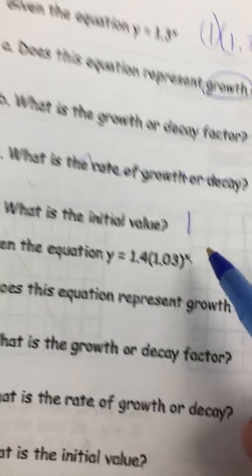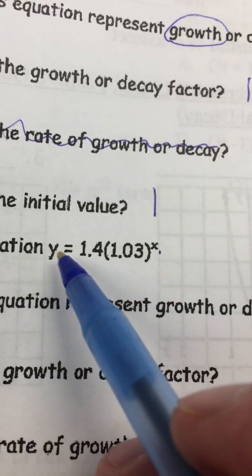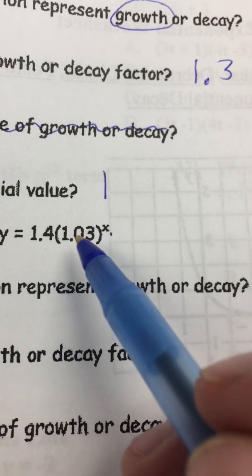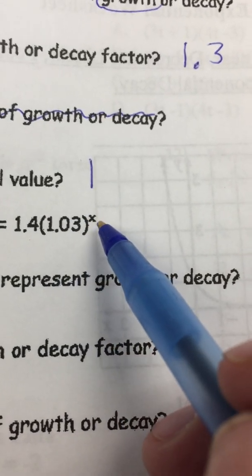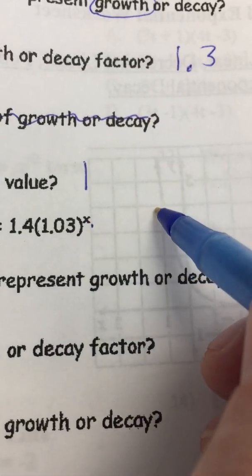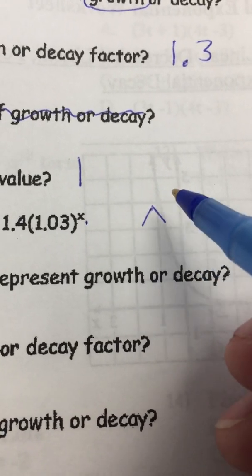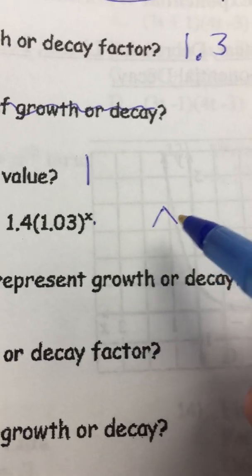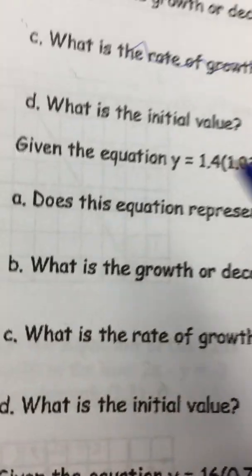Oh, by the way, if you want to put these in the calculator, you know how to do start, the graph icon. You got your y equals, and you can type in 1.4, parentheses 1.03, close it. Now, to put x as the exponent, you have to do that little rooftop key. That raises it, and then you can type in x, and that will put the x in as the exponent. So you're going to use that little rooftop key to raise it to the x power, and then type in x.